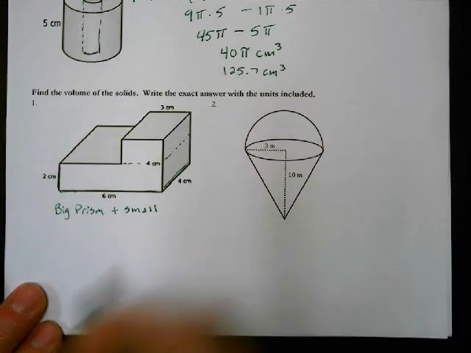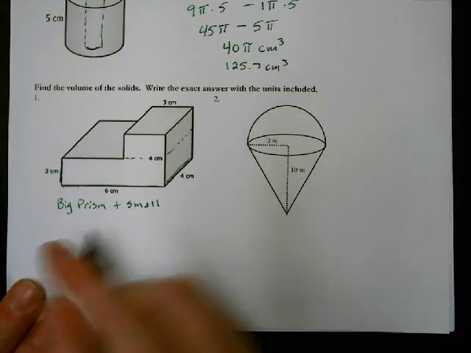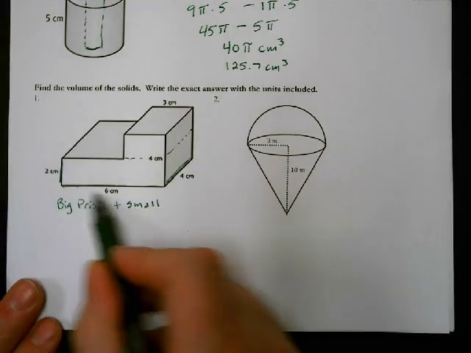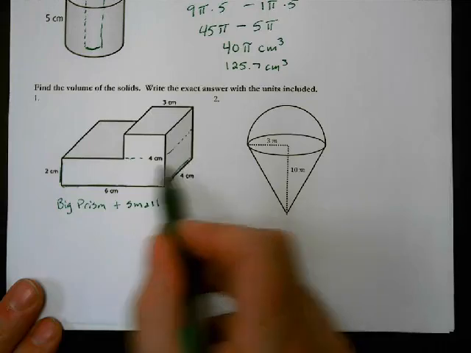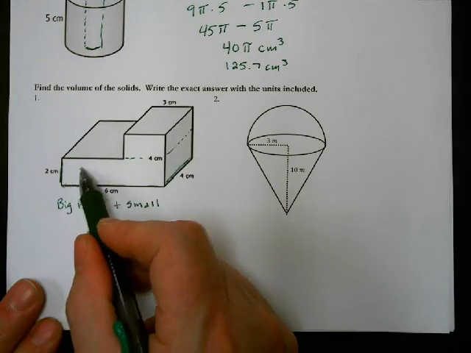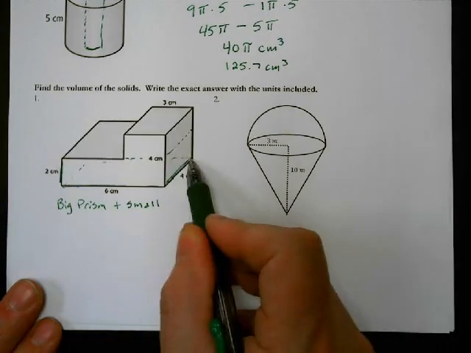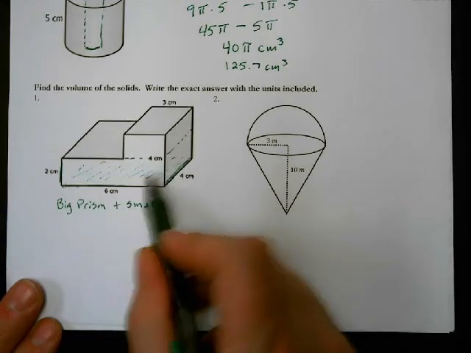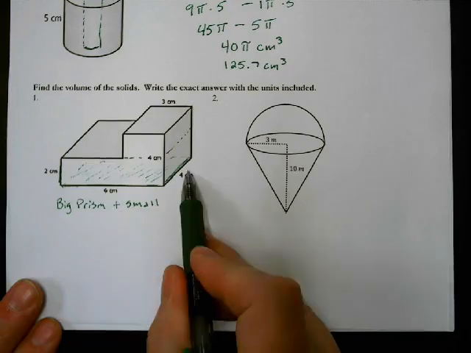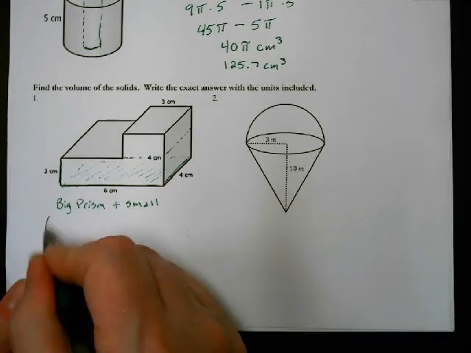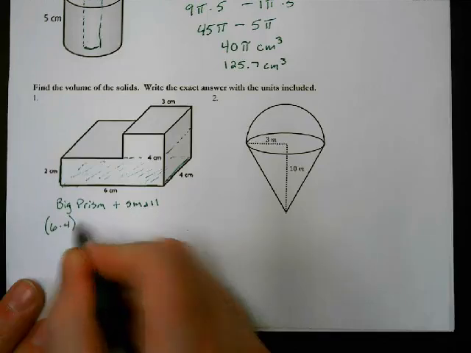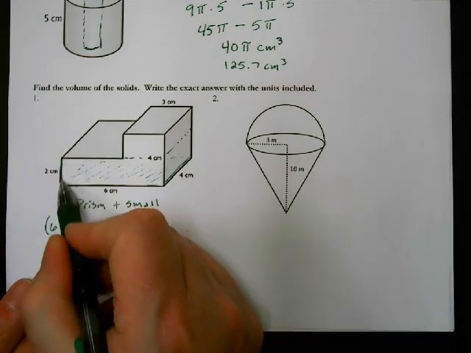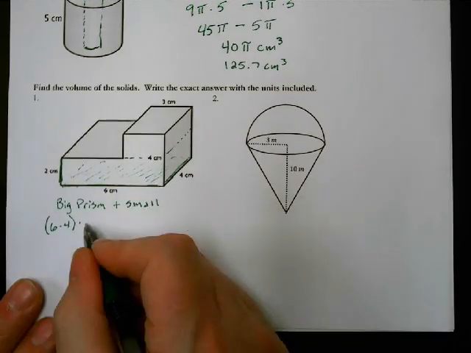Okay, so in a prism, we've got base area times the height. So here I can see the shape on the bottom is a rectangle. If you can use your imagination there. There's your imagination. All right, so this is the area of the base. So the base area would be 6 times 4, and then we would multiply by the height. The height of this bottom one is over here. It's got a height of 2. So 6 times 4 times 2.